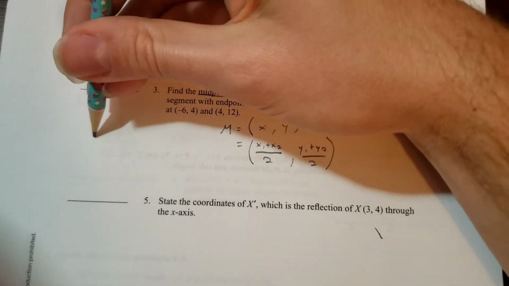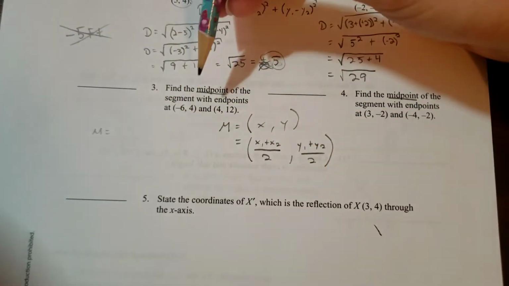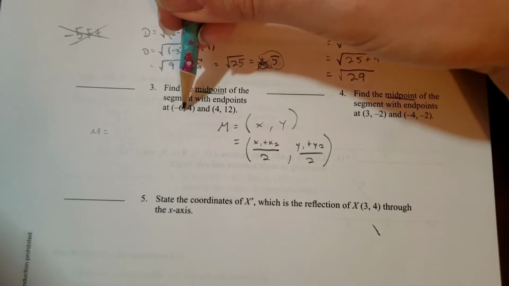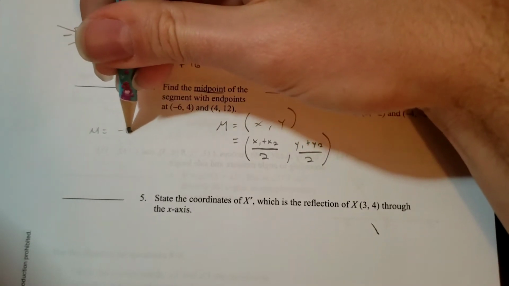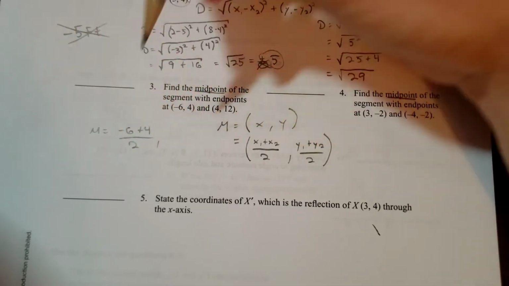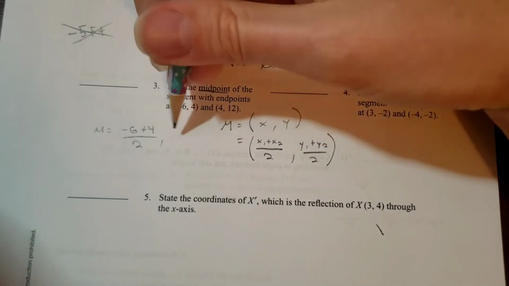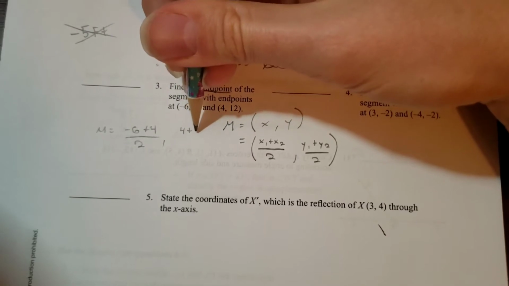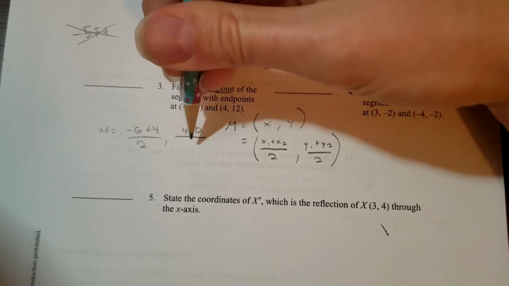Okay, so my midpoint here, again, x comma y, is negative 6 plus 4 divided by 2, comma, 4 plus 12 divided by 2.